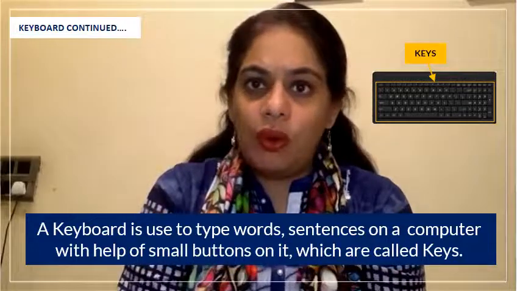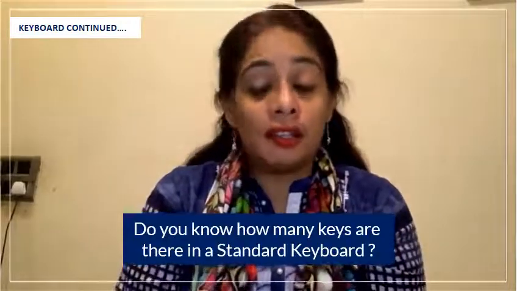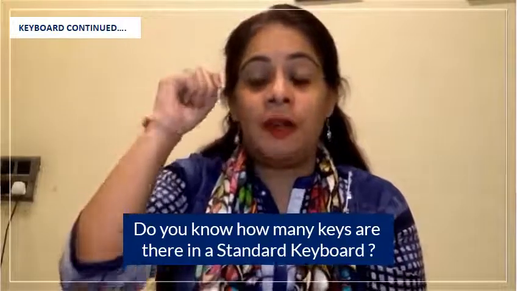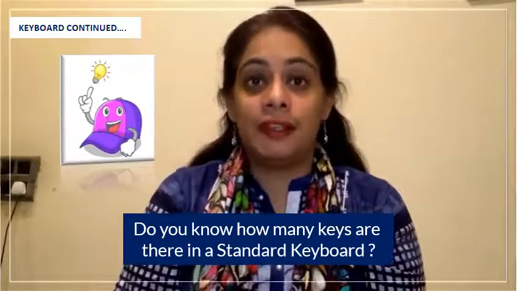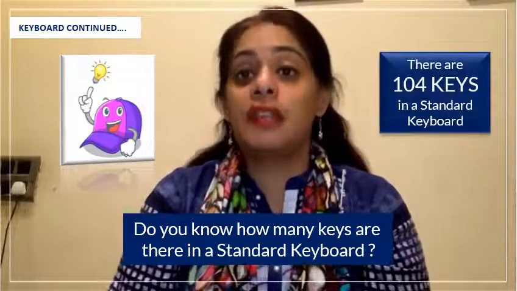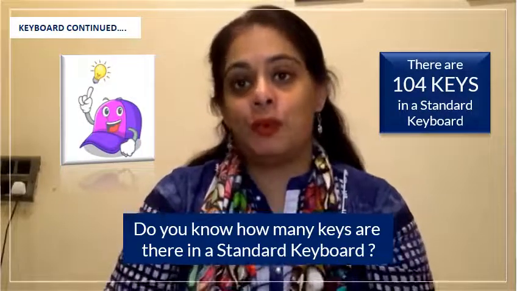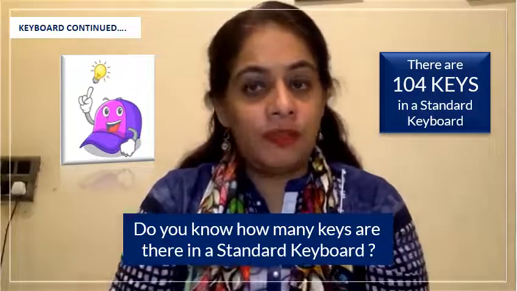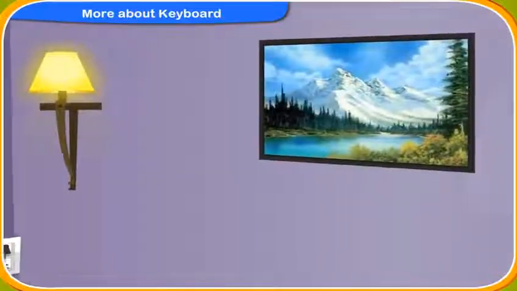Do you know how many keys are there in a standard keyboard? It's time for you to wear your thinking cap and answer. Yes, there are 104 keys in a standard keyboard. Let me show you some of the keys and their functions.